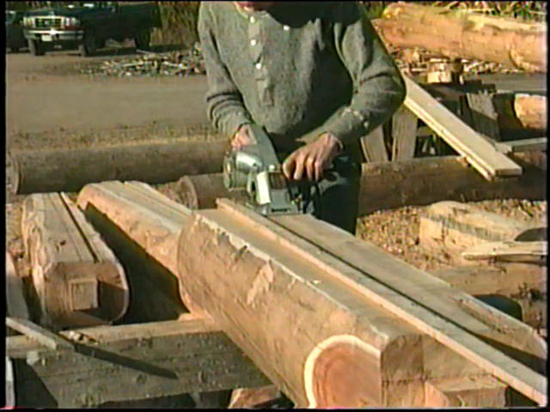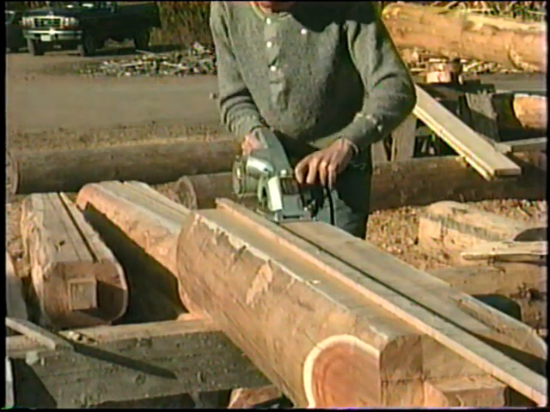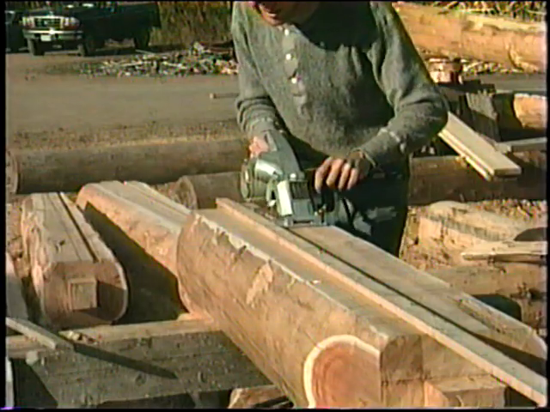You may wish to dado grooves on the flat side to make a better housing for the sheathing when the structure is finished.